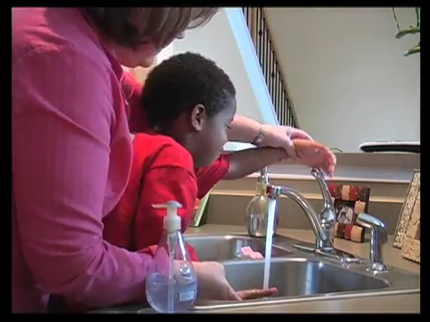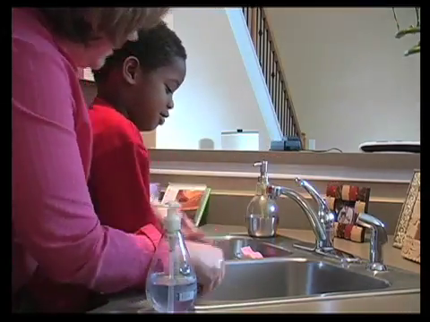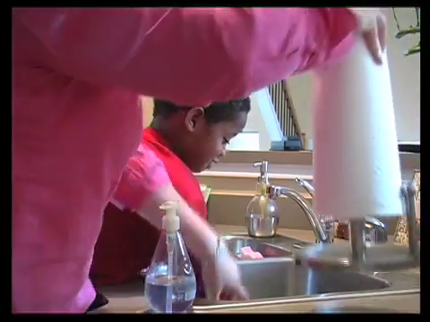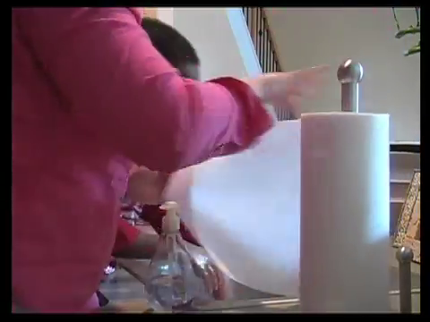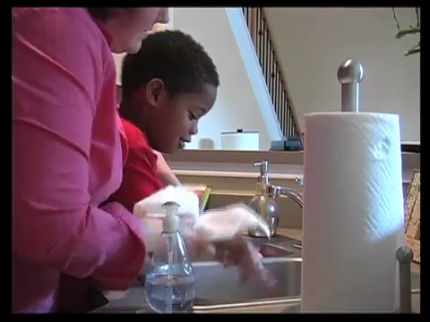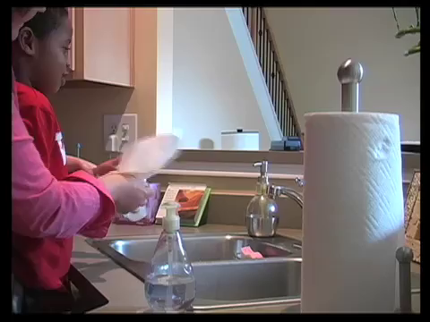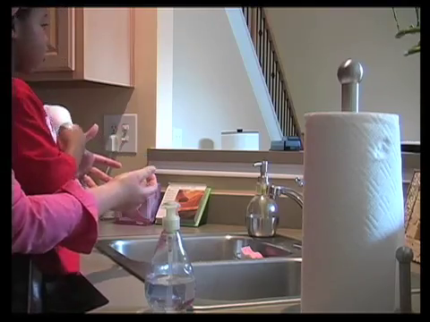When that step is completed, Candace prompts him to turn off the water and then gets a towel to dry his hands with. Each of these steps is taught independently. The bigger skill of washing hands is broken up into its individual behaviors and taught separately.